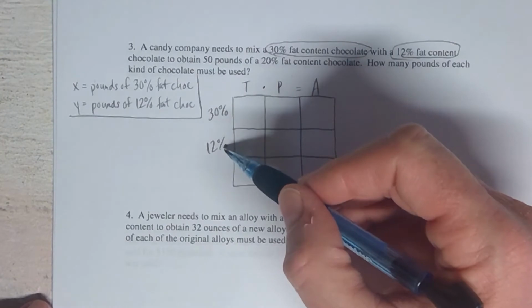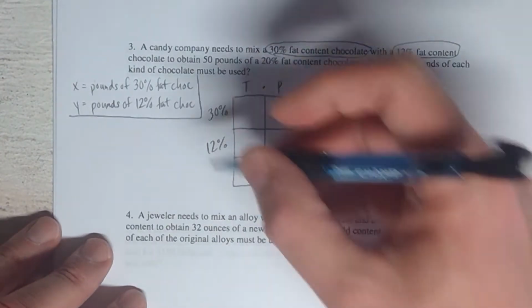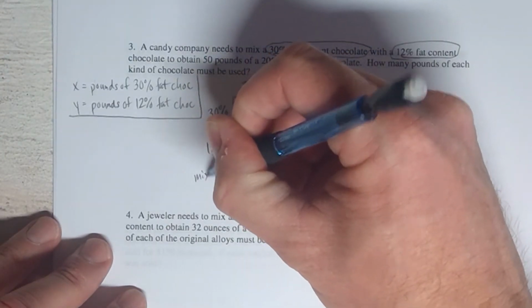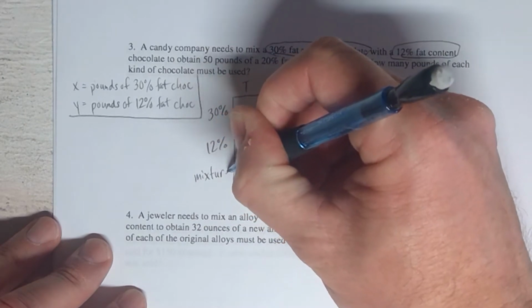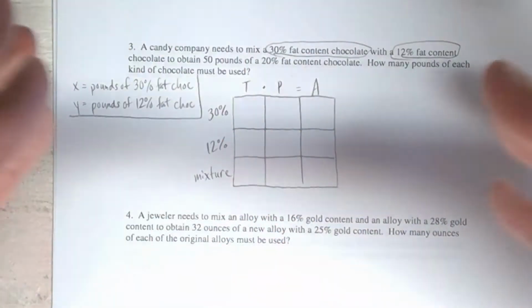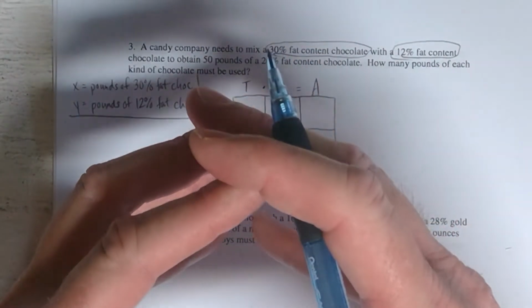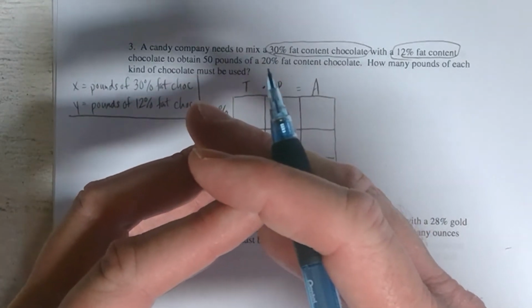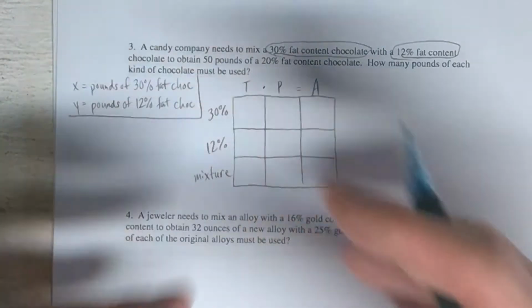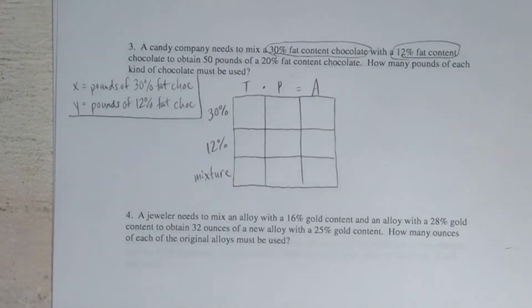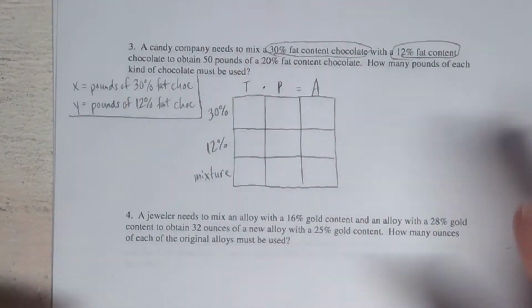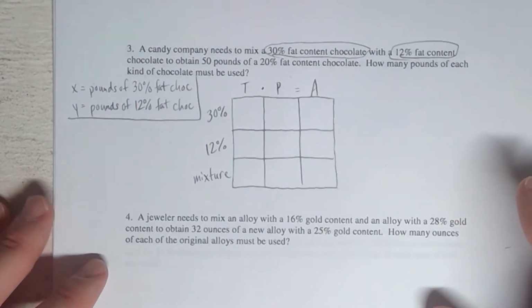I'll call it 30 and 12 for short here. And then the mixture is down here. You could call it the together row again if you want. I just call it the mixture row because we're literally mixing together the 30 and the 12% stuff, but it doesn't matter. What's important is that the right information goes in the right place.